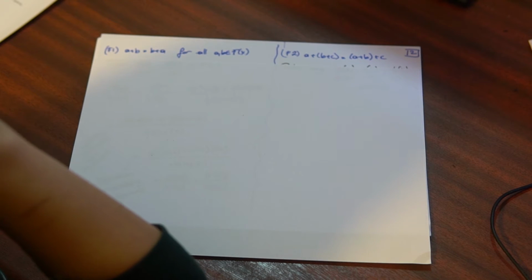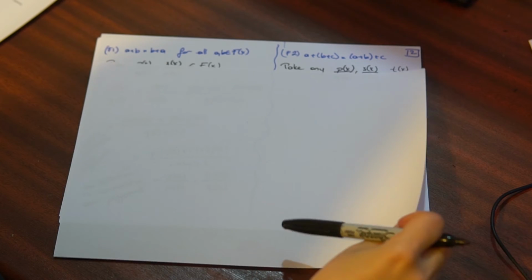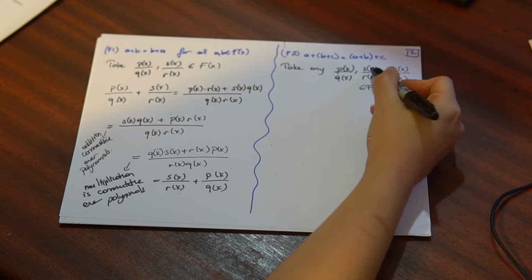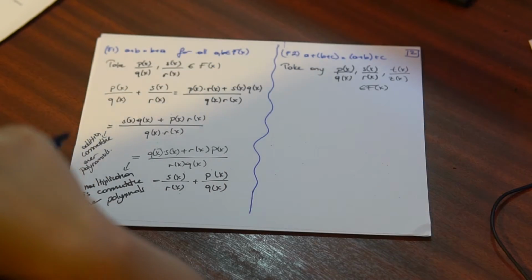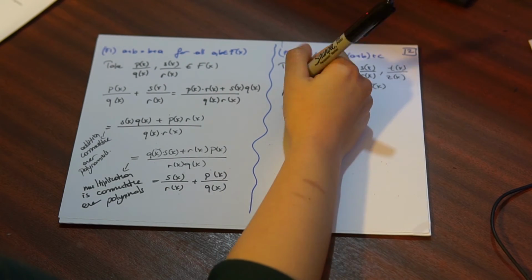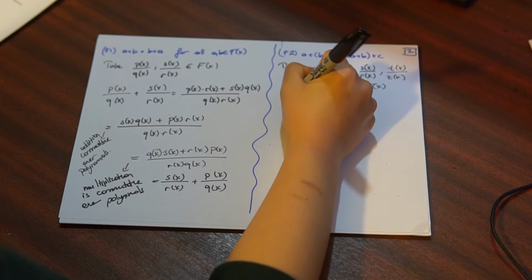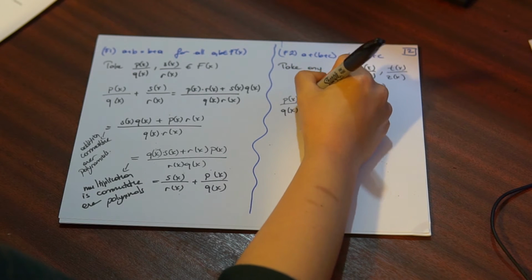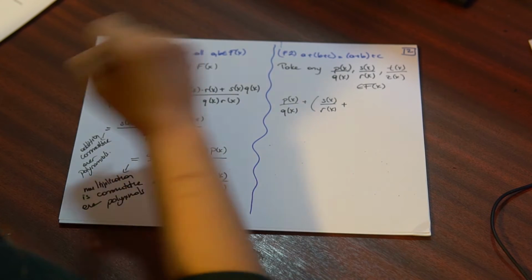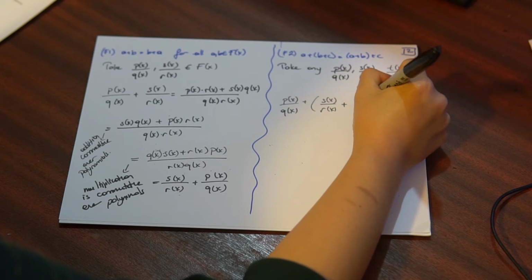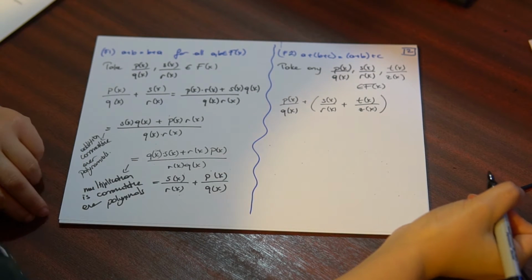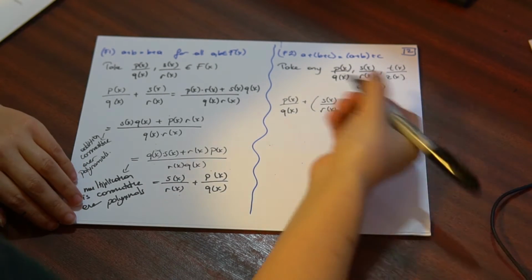Now we need to show that addition is associative. Again, we will take any p(x) over q(x), s(x) over r(x), t(x) over z(x) inside the set of rational functions. Let's take p(x) over q(x) plus s(x) over r(x) plus t(x) over z(x).